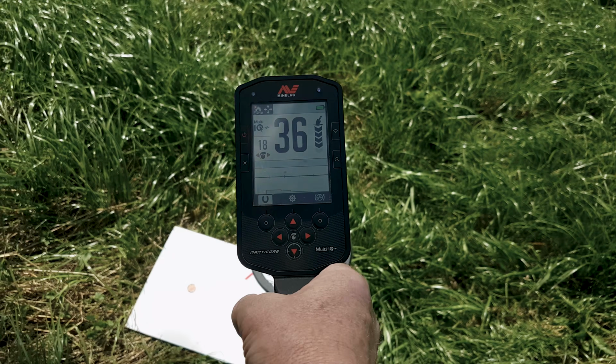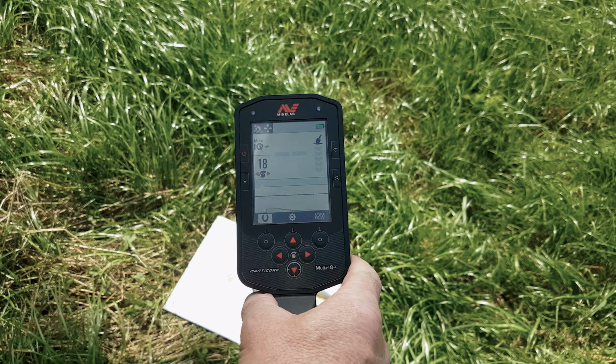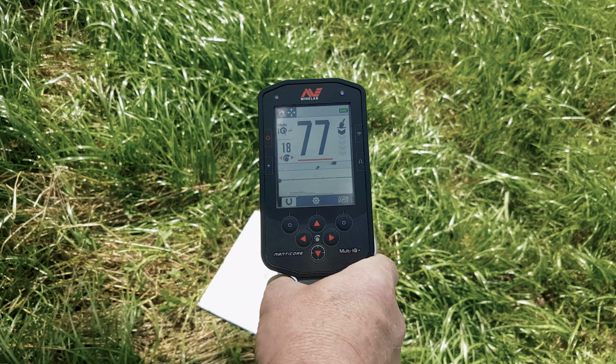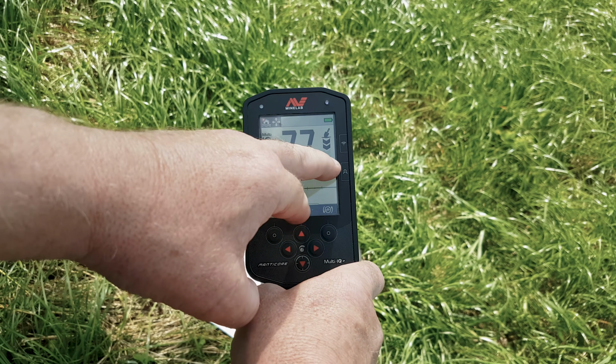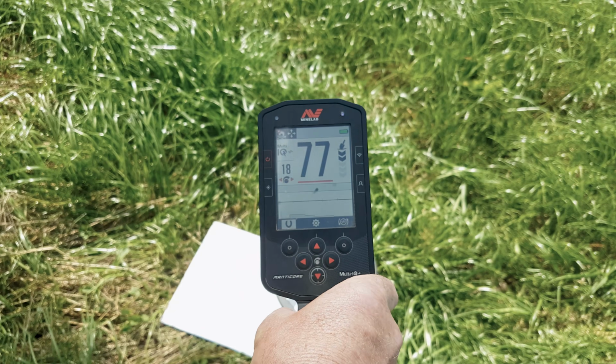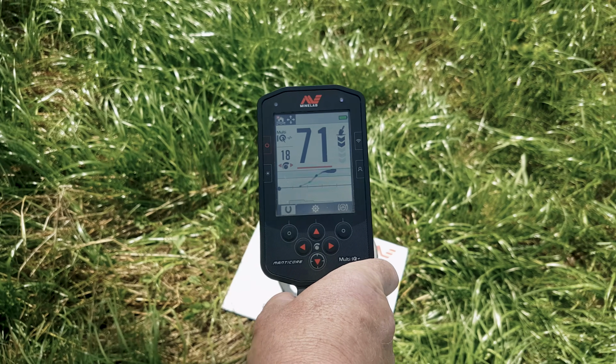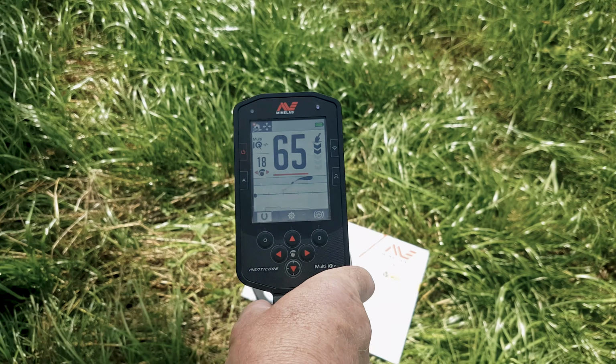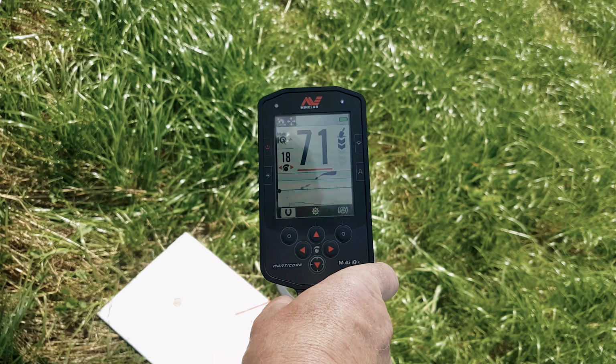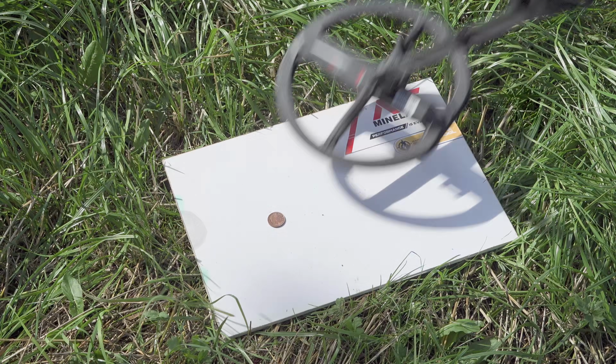So if you were searching beaches and you wanted to find these sort of things, you just adjust that ferrous bar to accept that range. See where it's the darkest? You just notch it up. Like I say, a video for another day.